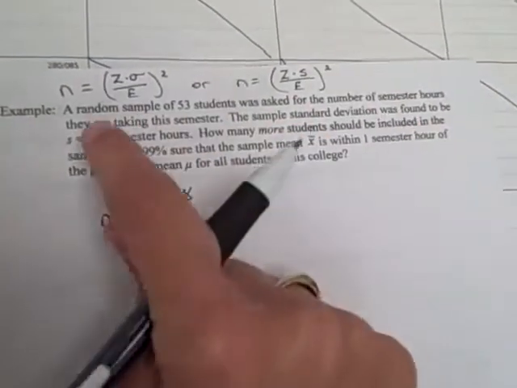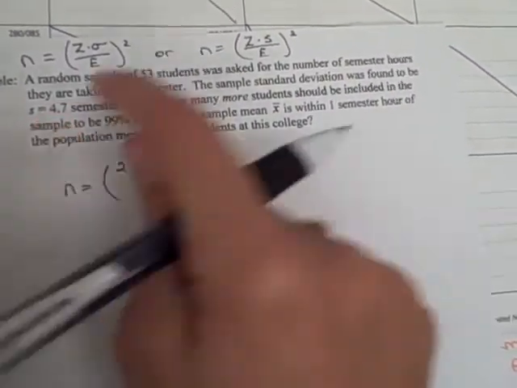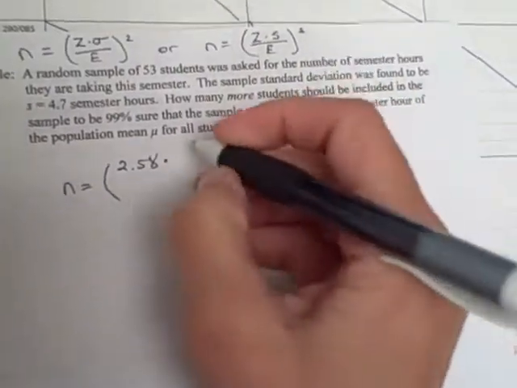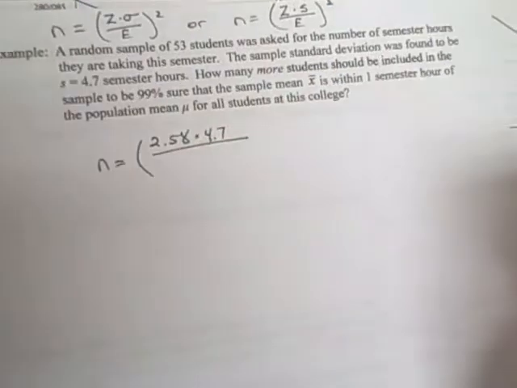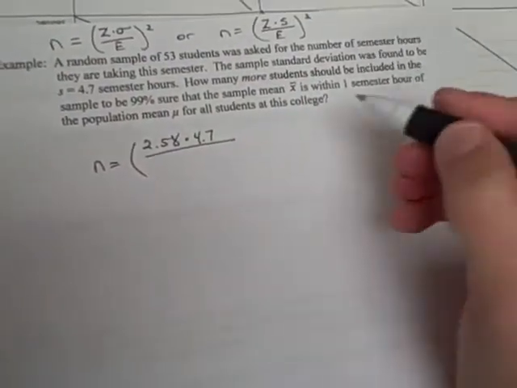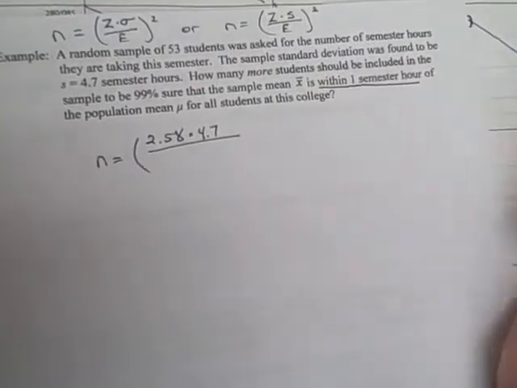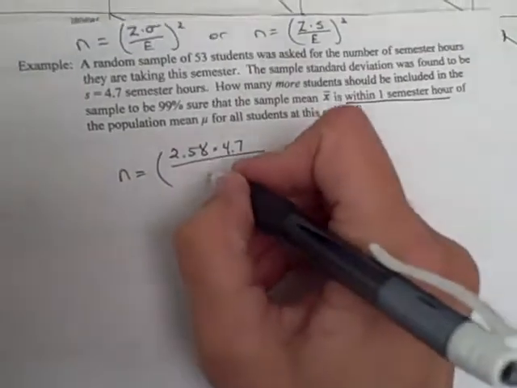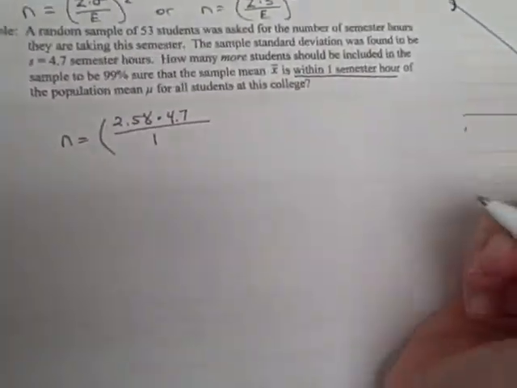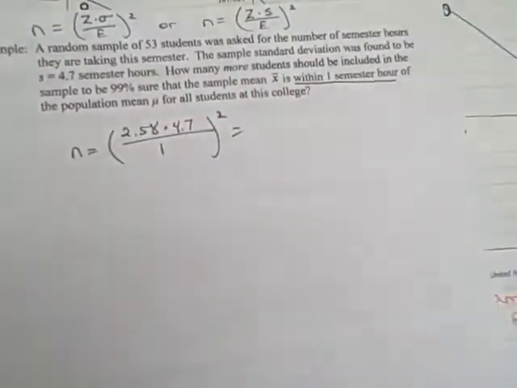My standard deviation, in this particular problem, they're giving me S, the sample standard deviation. That's fine. We're going to multiply that. So 2.58 times 4.7. Now the error. We want our sample mean to be within 1 semester hour of mu. So our error, we can be within 1 semester hour either way. So 1 happens to be our error in this problem. And then we're going to square that answer.